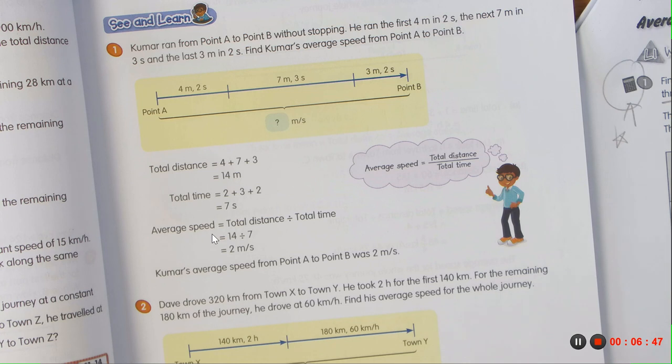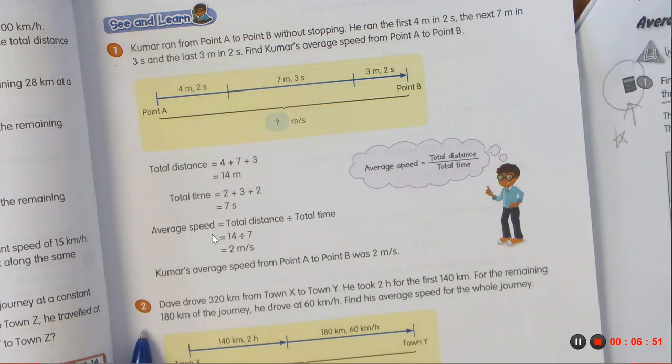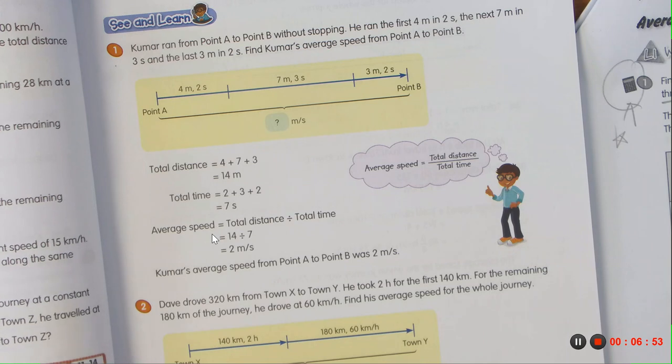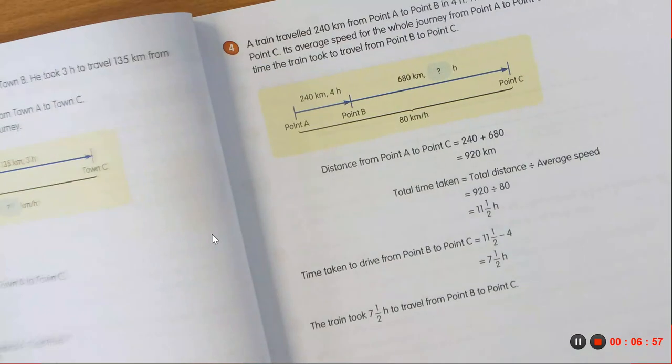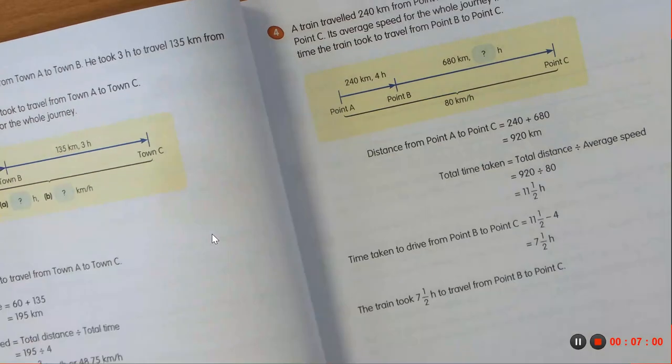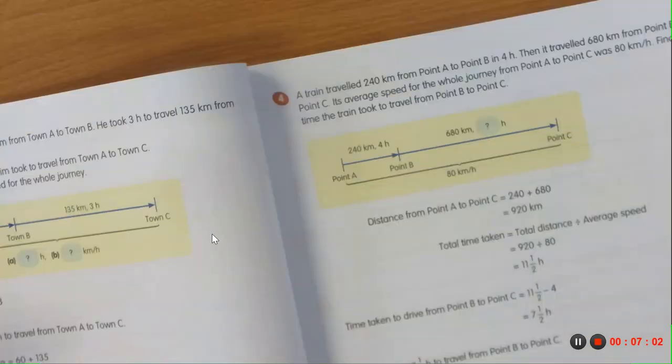On page 15, you have question 1, question 2, page 16, there's question 3, and page 17, question 4. Now, all of them are the level 1 word problems.